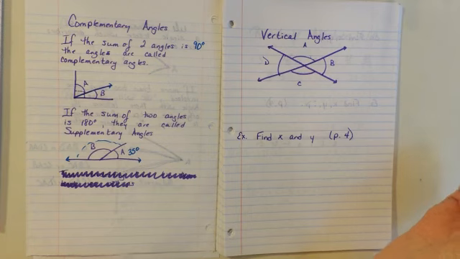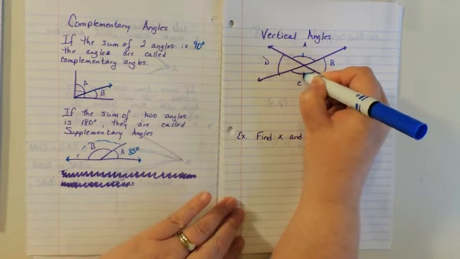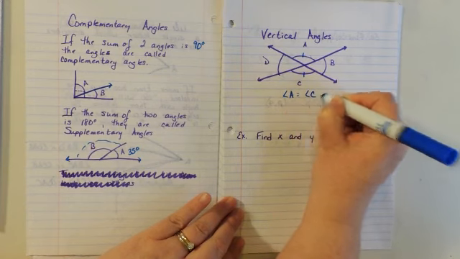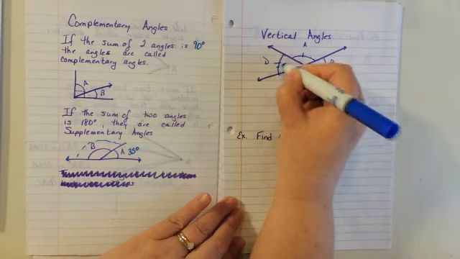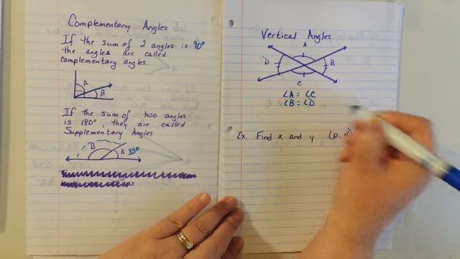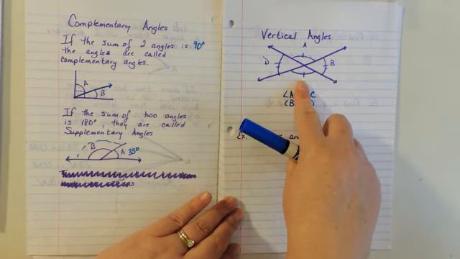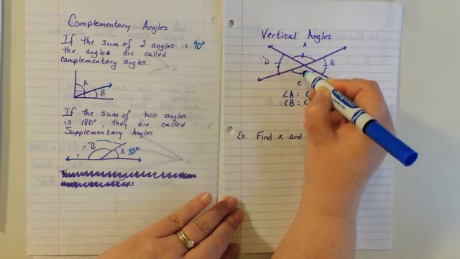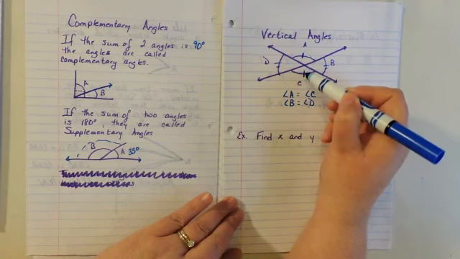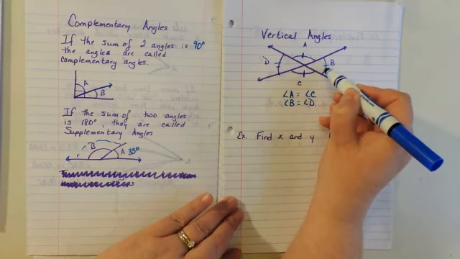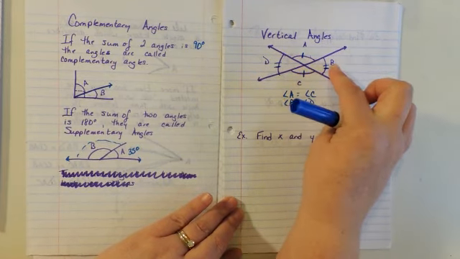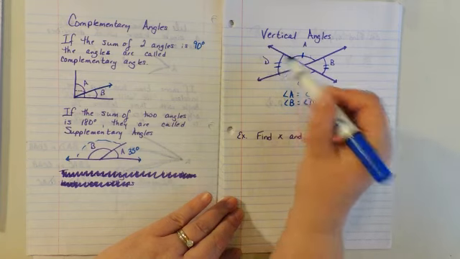Vertical angles are always equal. So angle A equals angle C. Angle B equals angle D. Notice these are called tick marks. And when you see tick marks, if it's the same number of tick marks, you can assume that those angles are equal. So angle A equals angle C, and angle B, I put two tick marks here. So they are not equal to these two angles, but they are equal to each other. So angle B equals angle D.